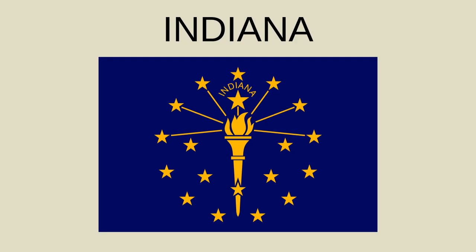Adopted in 1955, the Indiana flag consists of a torch surrounded by 19 gold stars as well as the word Indiana. The flag was created in 1916 by Paul Hadley, who won a competition held by the DAR for Indiana's centennial.